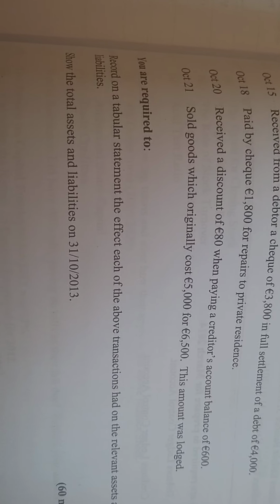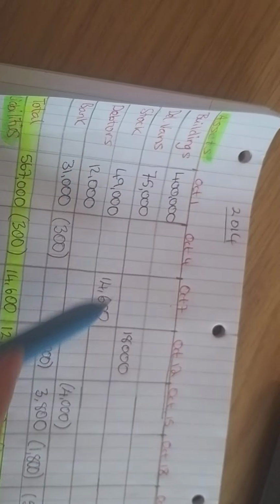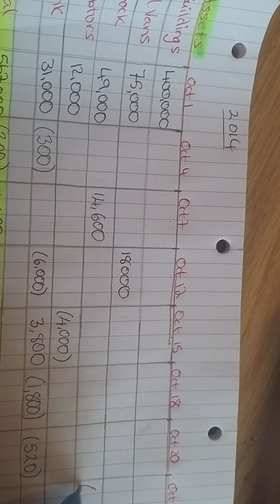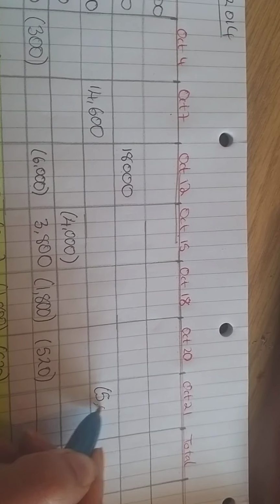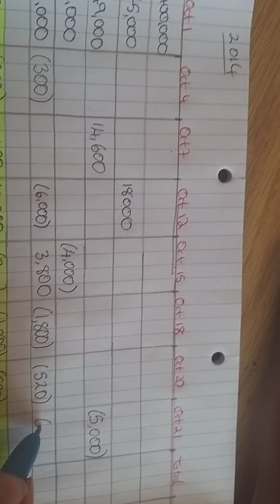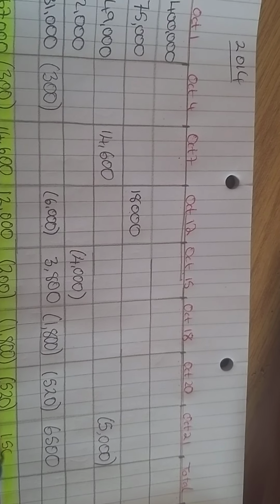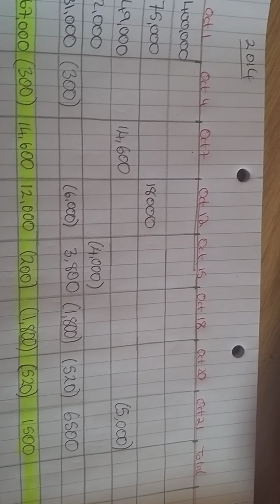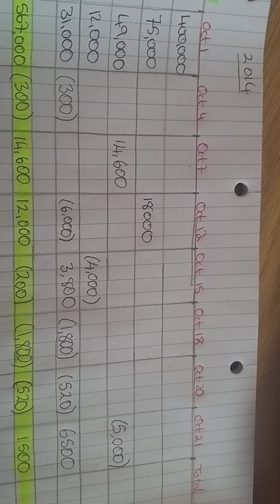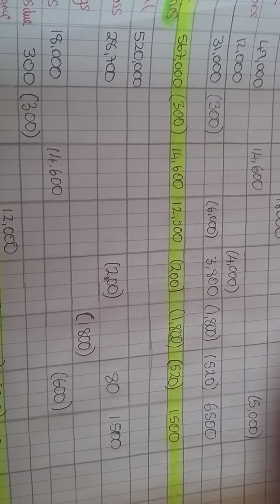Okay, October the 21st then, sold goods which originally cost 5,000 for 6,500. This amount was lodged. Okay, so we've made a profit here. So our stock is going to be reduced by 5,000. Our bank is going to be up 6,500. So that'll be a positive 1,500. Okay, our profit and loss is going to be 1,500. Okay, that's how much we made in profit. And then that'll be a total of 1,500.